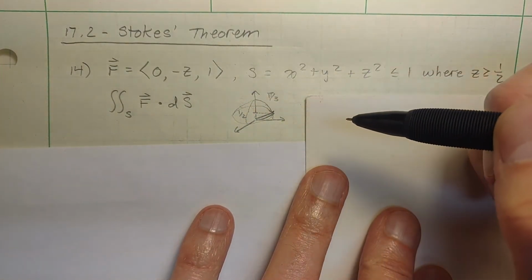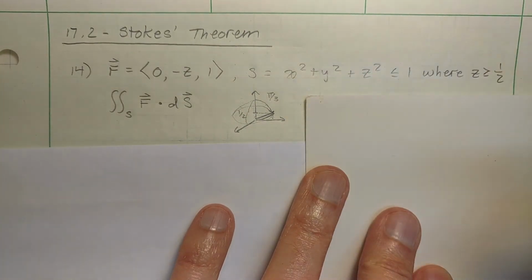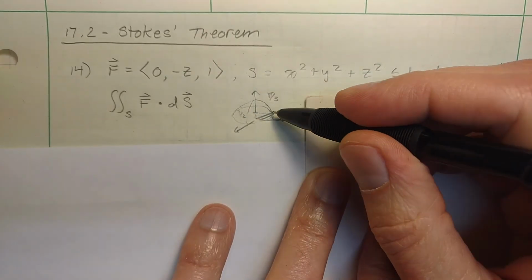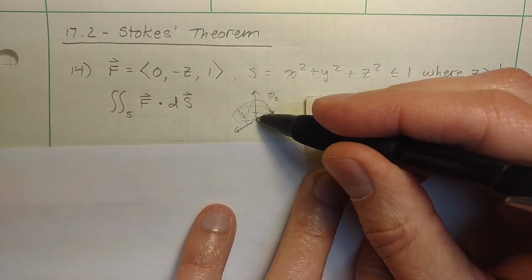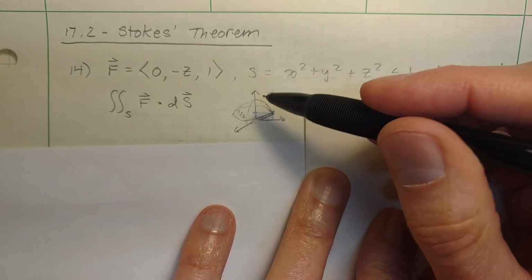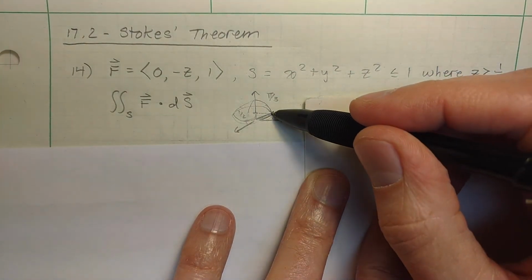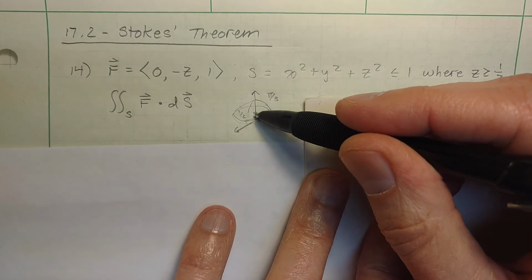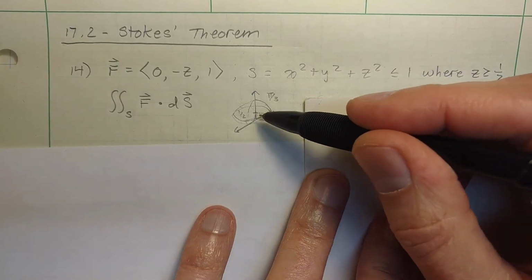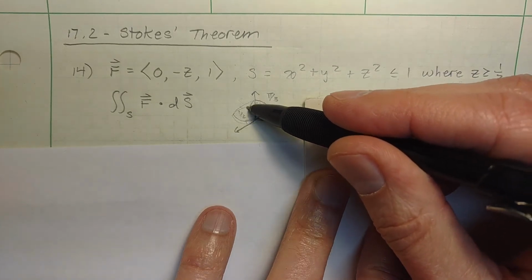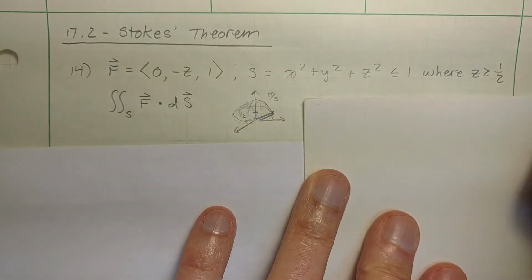This is probably not very good because it almost looks like it's touching that axis, but it's not. It's a very flat piece. As it goes around, it starts with the z value of 1/2. z has got to be greater than 1/2, so it's just this top shaded part right up in there.